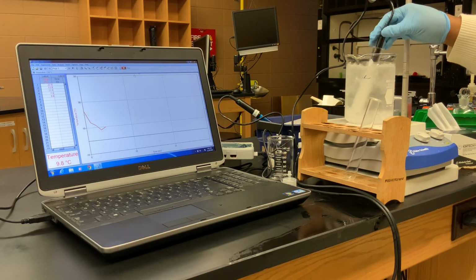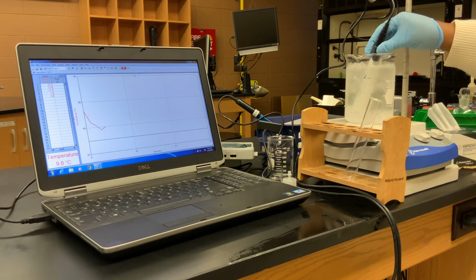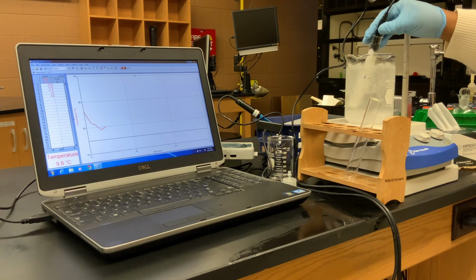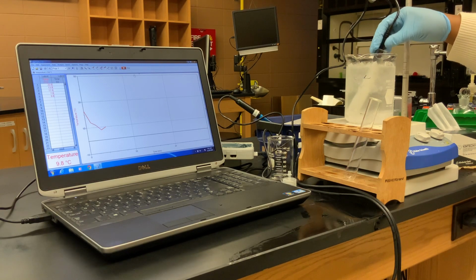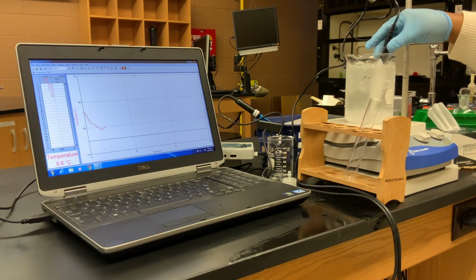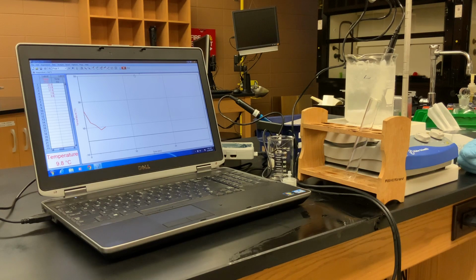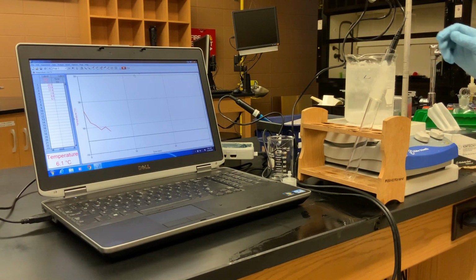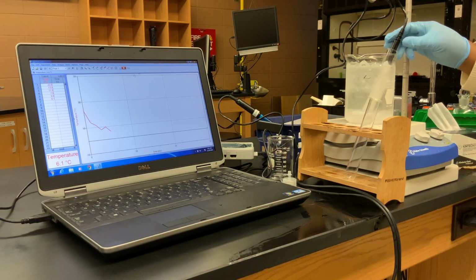So you can see that we've seen a spike in our temperature. See, our ice is not melting. And there it's gone back down. So now we got a reading of 6.1 degrees Celsius.